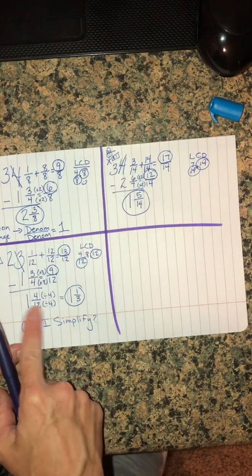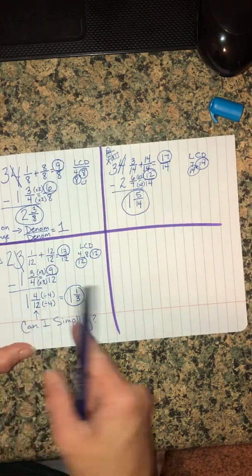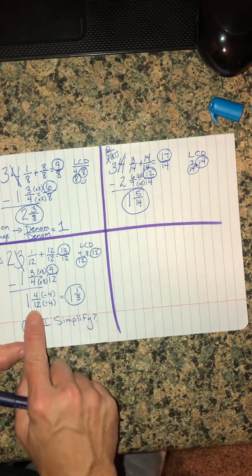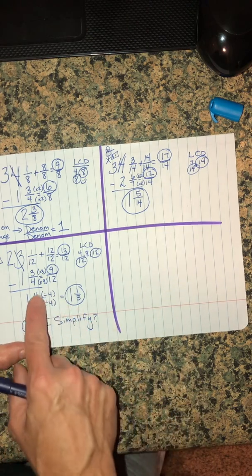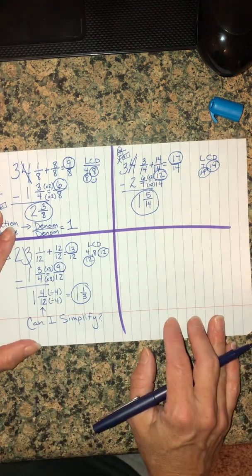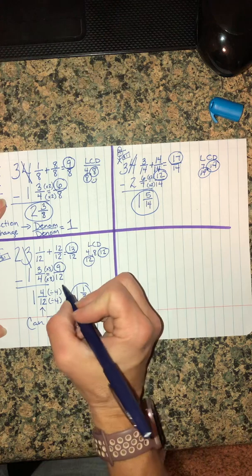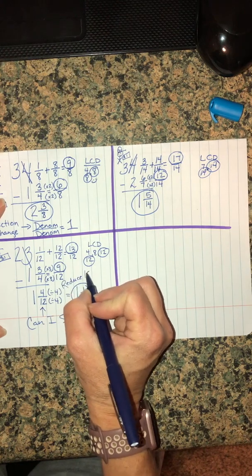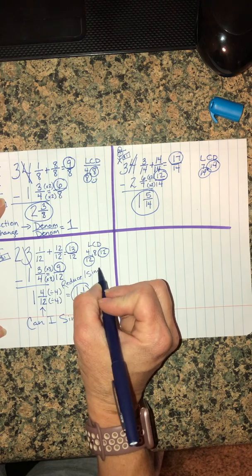Your answer choice, 1 4/12, isn't going to be there, and you'll just pick something with a 4 or a 12 in it. Don't do that. Look at it again and ask yourself, do I have evens? Can I cut it in half? How can I make it smaller and reduce it? You've got to reduce or simplify anytime it comes up.